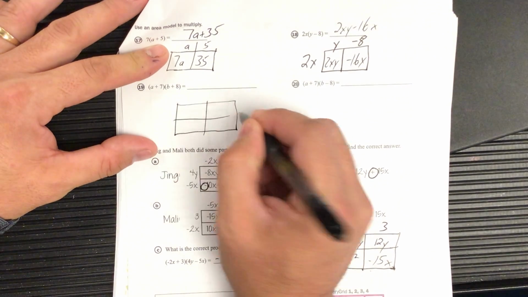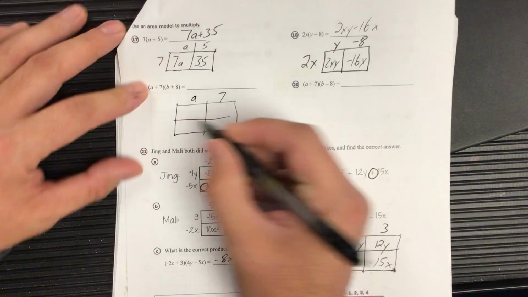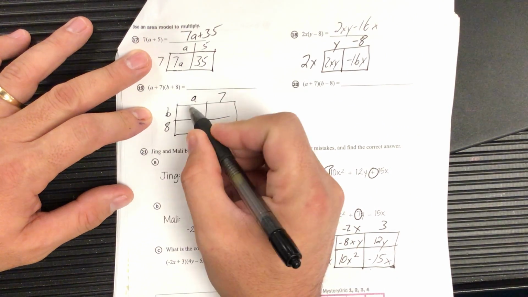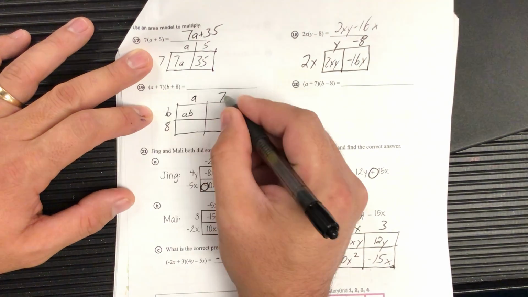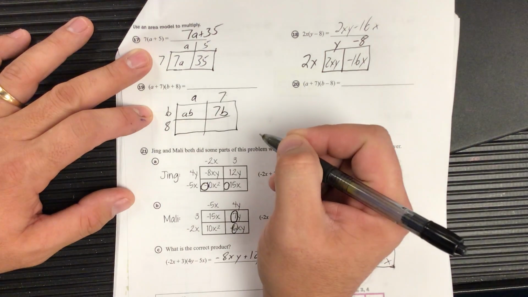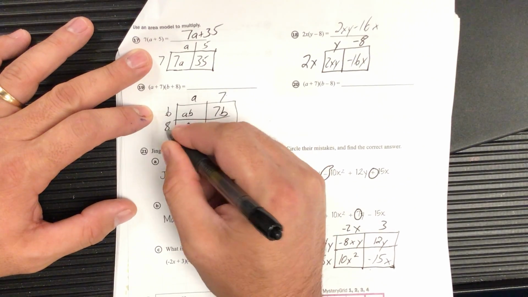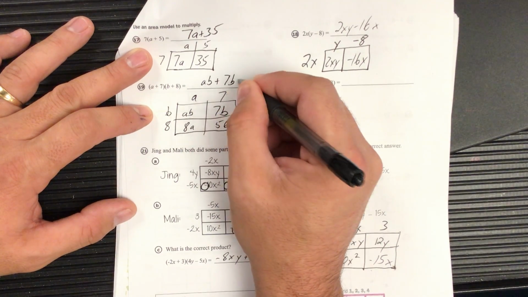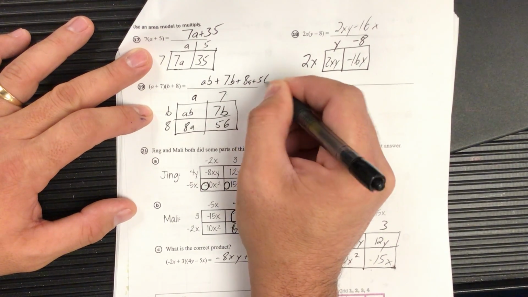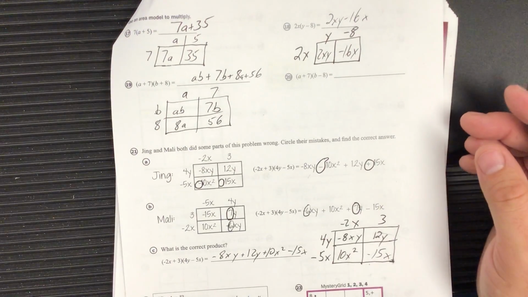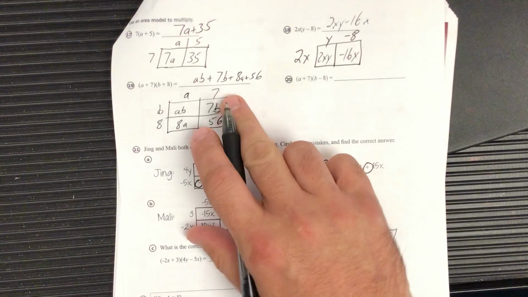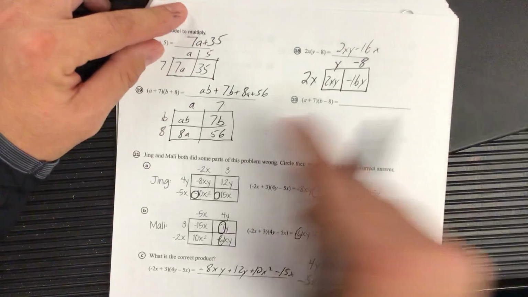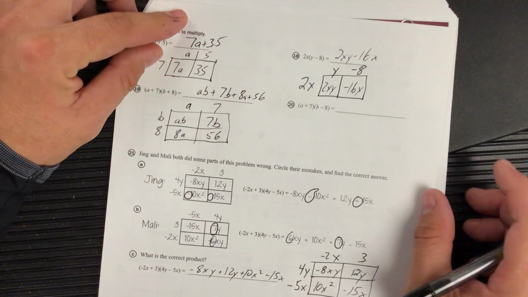Nineteen is one with two letters. On one side you have an A and a 7, A plus 7. The other side we've got a B and an 8. So A times B is AB, 7 times B is 7B, 8 times A is 8A, and 8 times 7 is 56. AB, 7B, 8A plus 56. The order you have those in doesn't really matter. Remember, when you write a letter and a number, the number should come first, and the letters should be in alphabetical order. That's why AB is not written BA.